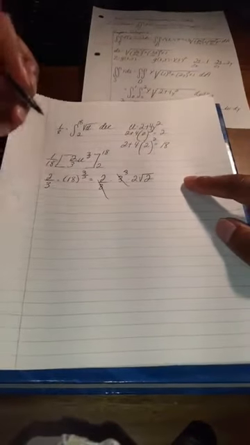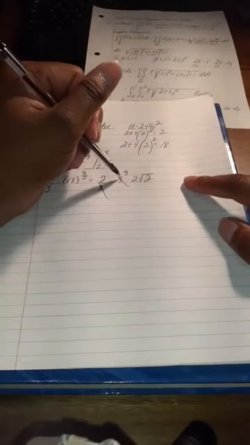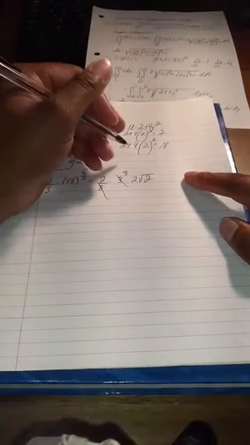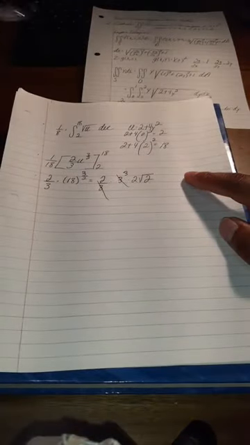Okay, so 18 raised to the 3 over 2, I can just write that as 3 cubed multiplied by 2 times the square root of 2. Now we can end up canceling out one of these 3's. That leaves the 2 behind. We know that 3 squared is going to be 9, because we're going to cancel out one of the 3's.